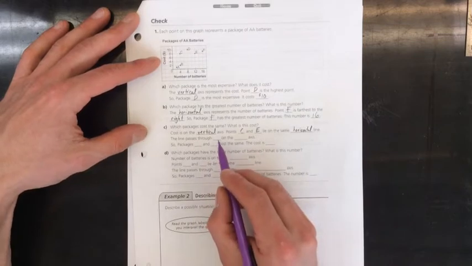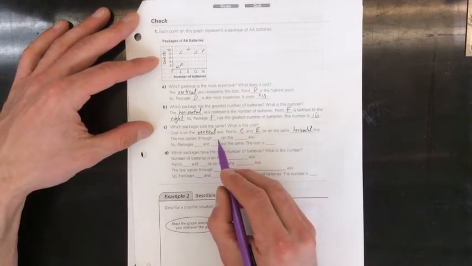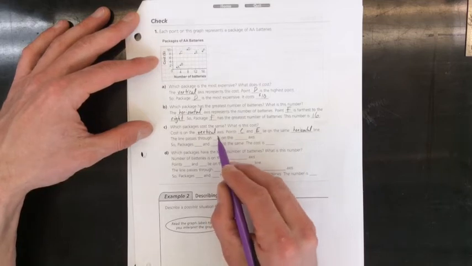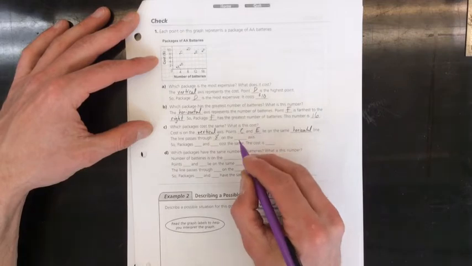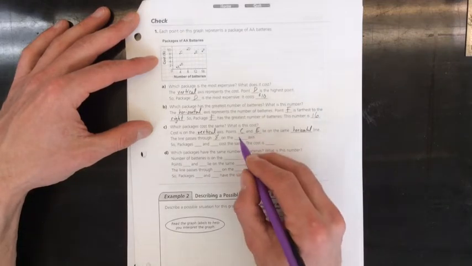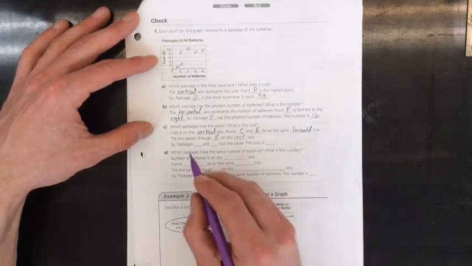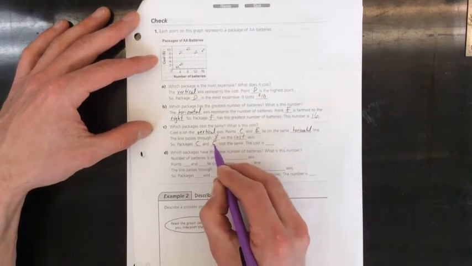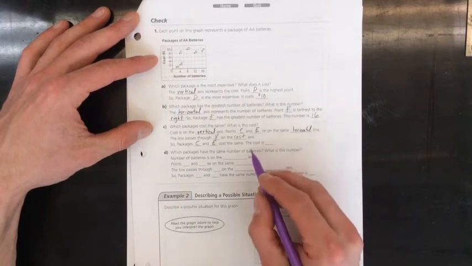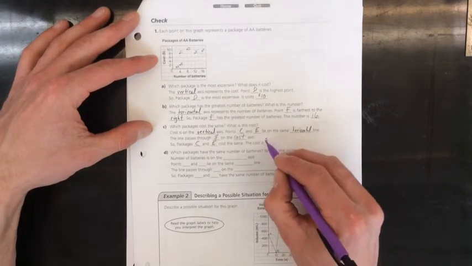The line passes through 8 on the cost axis. So packages C and E cost the same. The cost is $8.